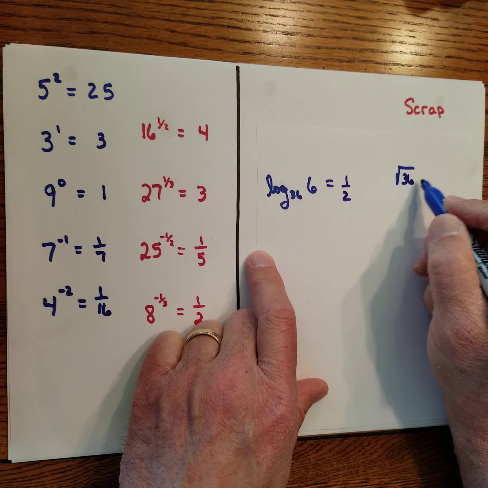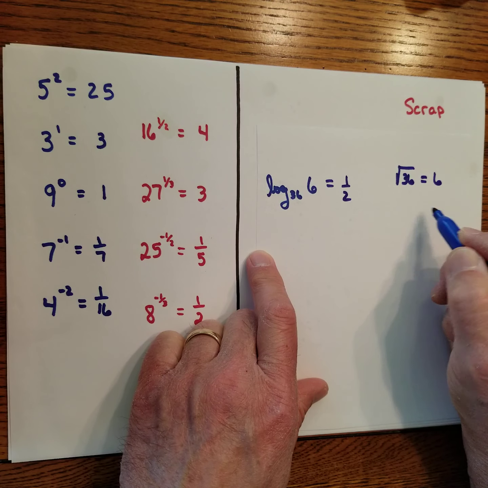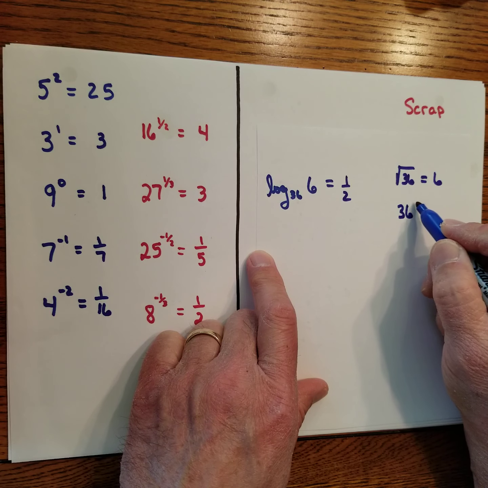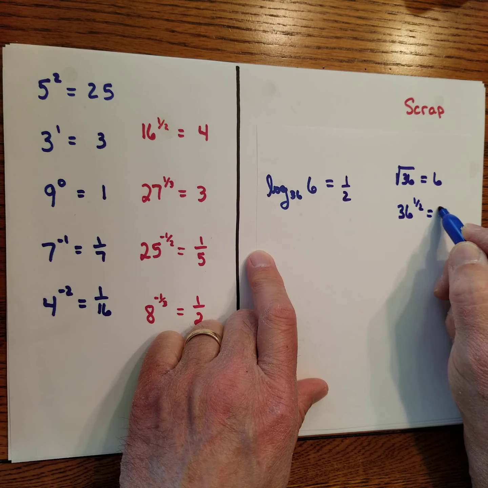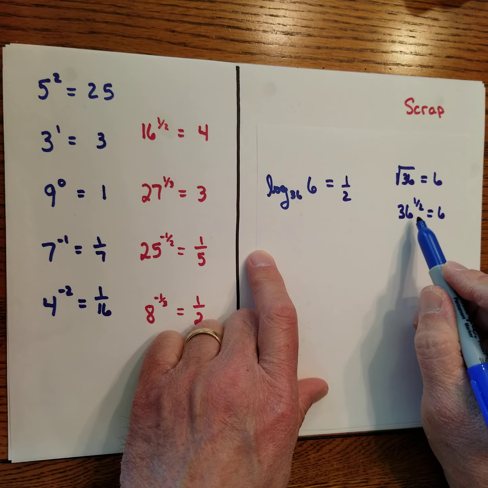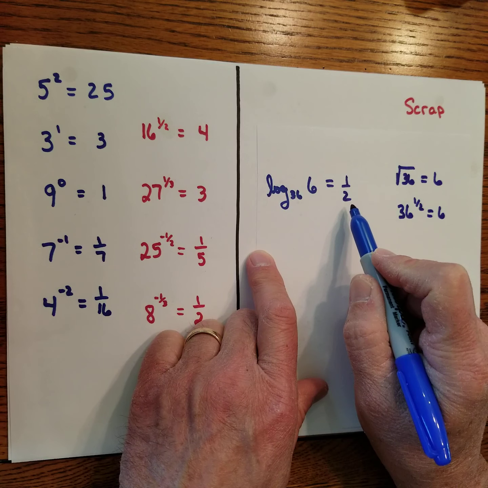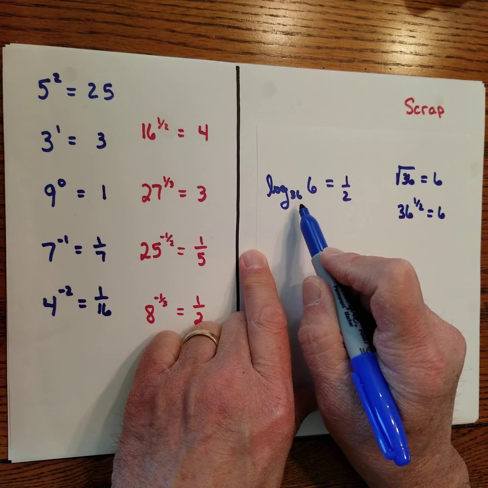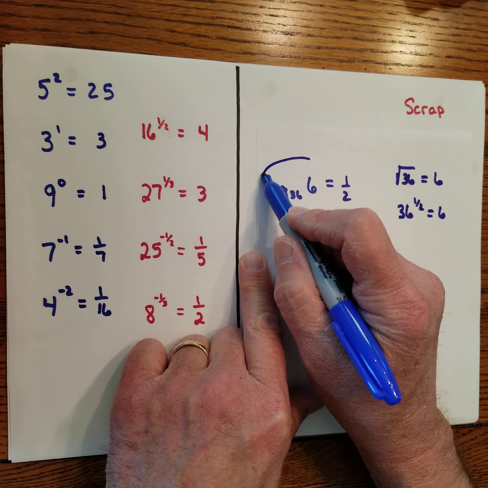The square root of 36 is 6. Another way of writing square root is as 1/2 power. So what exponent changes 36 into 6 is 1/2.